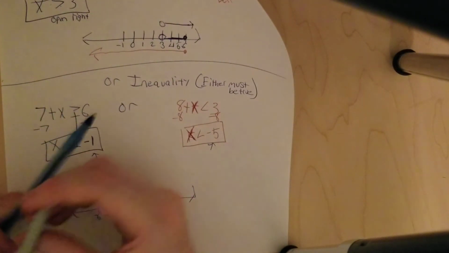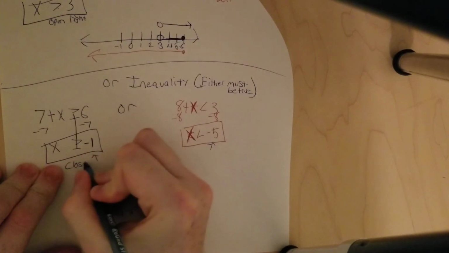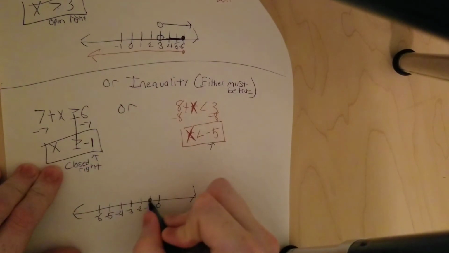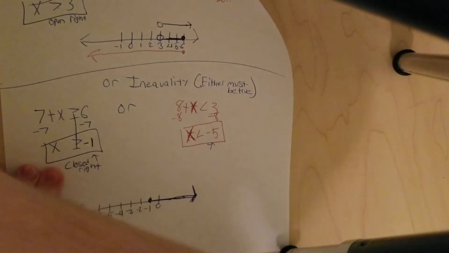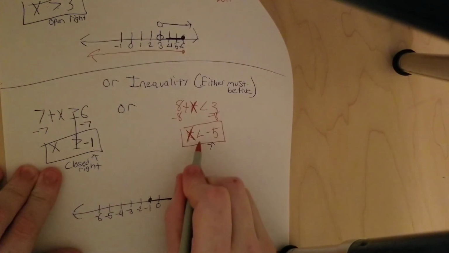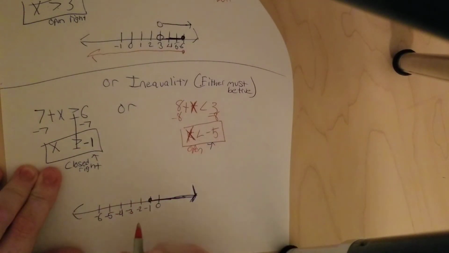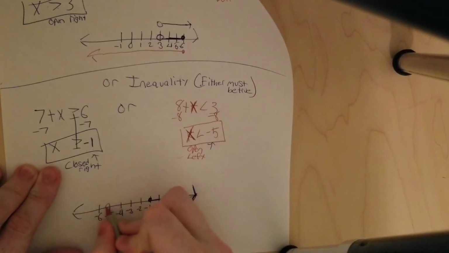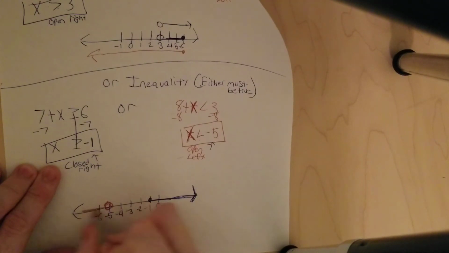For this first one I'm going to do in blue, it's going to be a closed circle, and it's going to go towards the right. So at -1, shade towards the right. For the red function, we're going to have an open circle, and we're going to go towards the left.